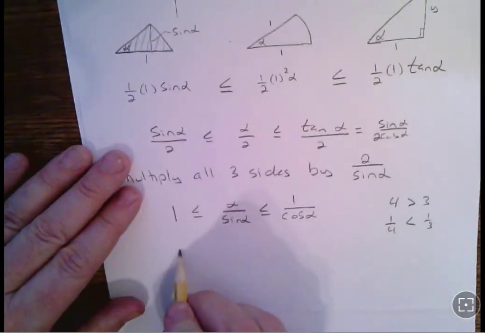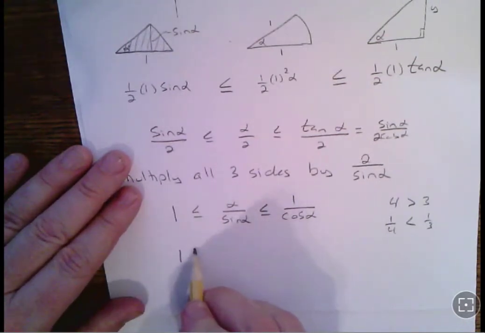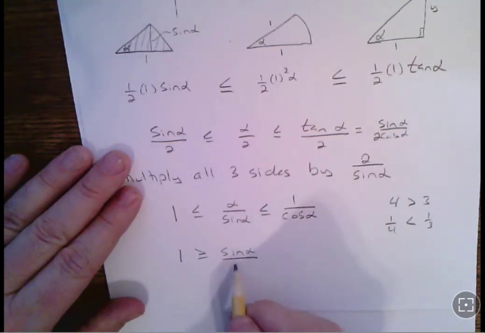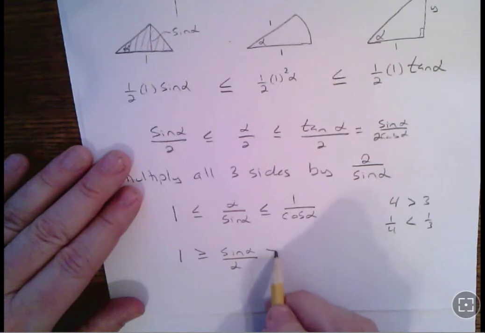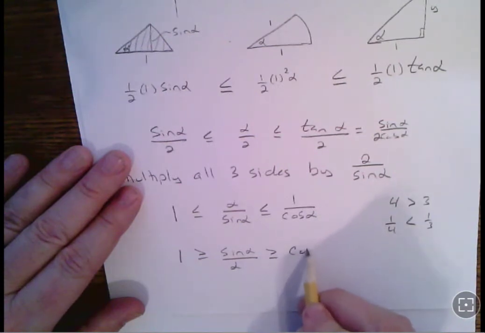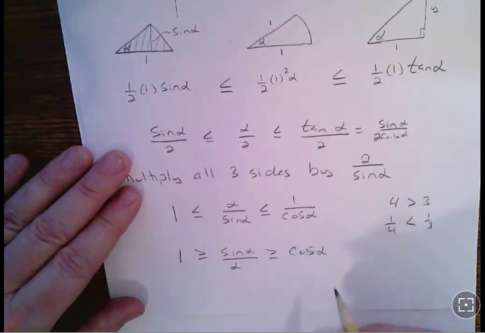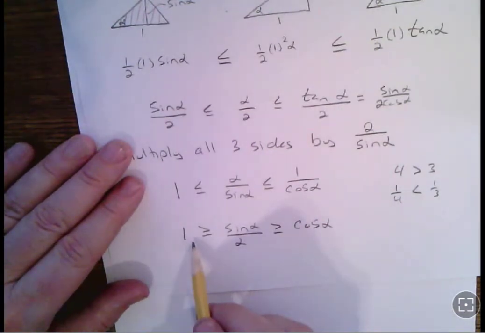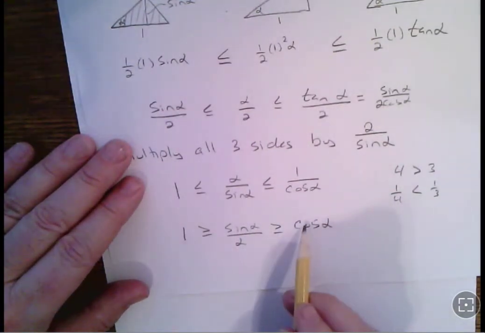So when I flip over 1, that's going to become 1. And then this is going to be bigger than or equal to the sine of alpha divided by alpha, which is going to end up being bigger than or equal to the cosine of alpha. I'm just going to rearrange the direction. We tend to write things going from smallest to largest and left to right.